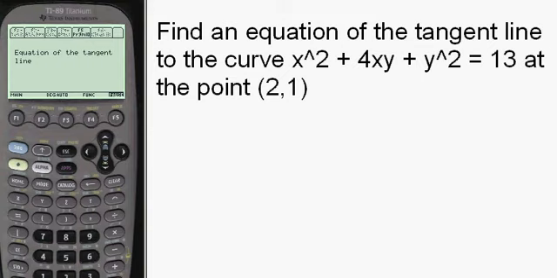Now we're going to figure out the equation of the tangent line. Here's the formula: y minus y1 is equal to m, which we just found, the slope, times x minus x1. Here y1 is 1 and x1 is 2. So we substitute the values we've just found, and the answer is y equals minus 4/5 x plus 13 over 5.